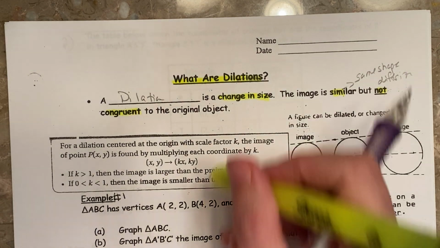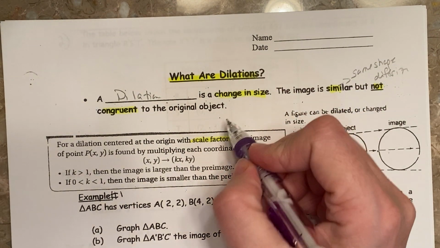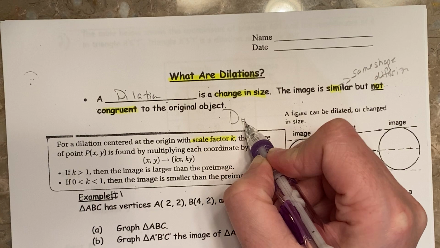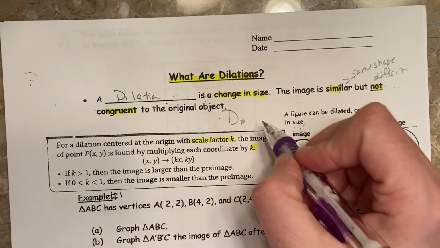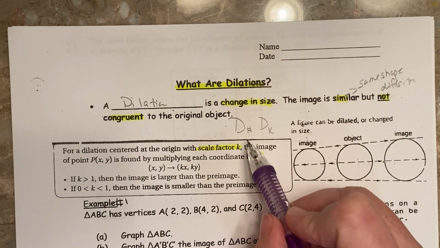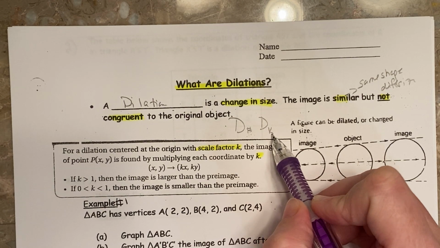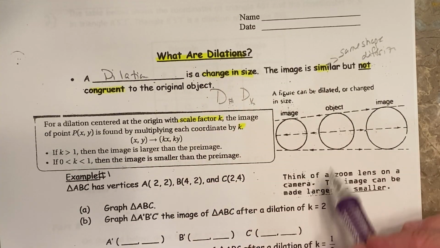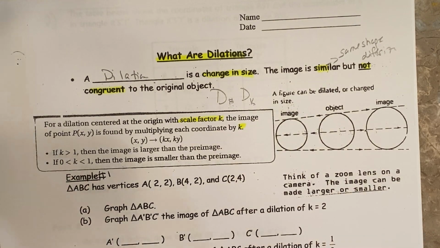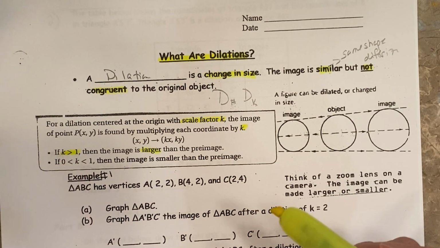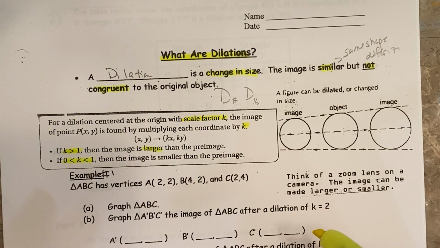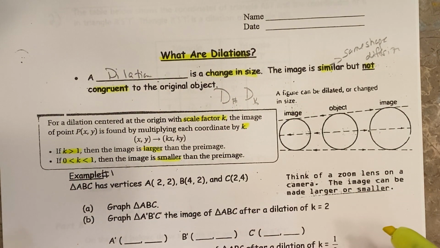Yesterday we also talked about scale factor. Remember, when you have that capital letter D and that little subscript, that's going to be your scale factor. Sometimes instead of a number, they put a K as their symbol, but the number or the K will eventually be filled in with a number anyway. We talked about it being an enlargement. If you multiply by something bigger than 1, the number gets bigger. If you multiply by something between 0 and 1, it's going to get smaller. We call that a reduction.